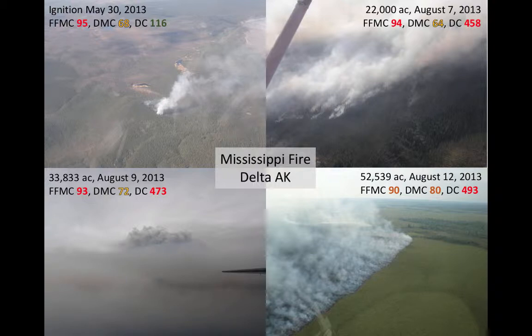These four images show a fire in Alaska from ignition early in the season to a major growth event that occurred later in the year. The Mississippi fire near Delta Junction in Alaska ignited early in the season with an extreme FFMC but low DC. It grew little until later in the season when both current conditions, an extreme FFMC in the 90s, and the seasonal drought, extreme DCs in the upper 400s, promoted large fire growth, even in the green tundra in the lower right.